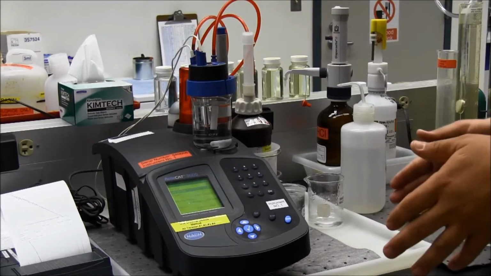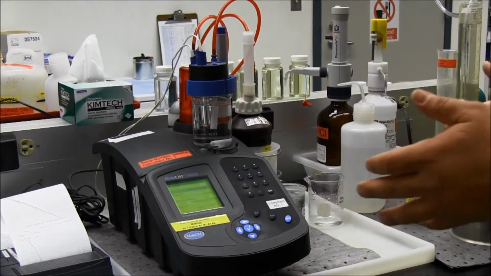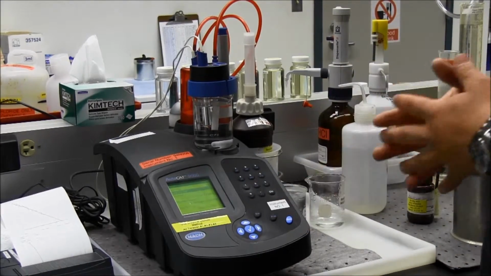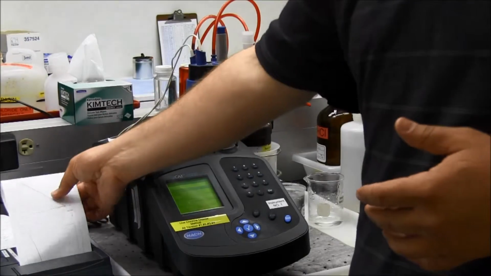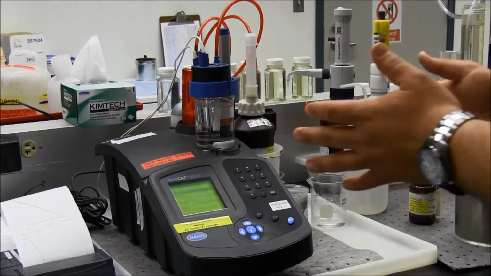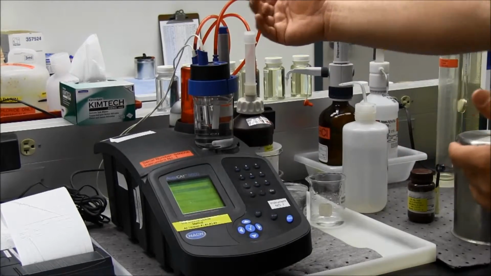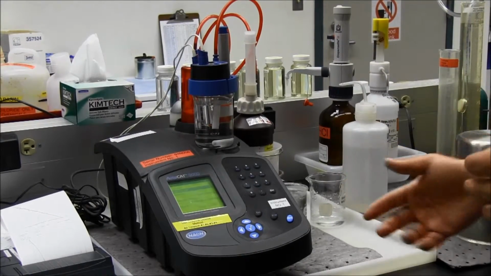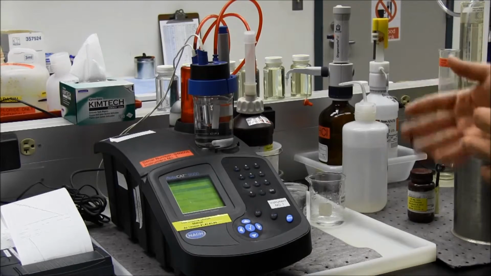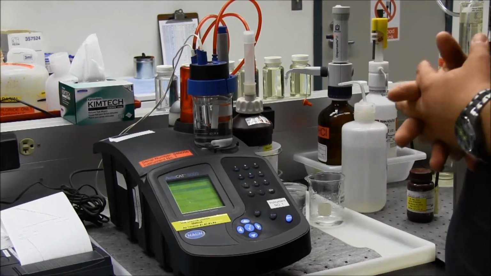So other than that, it's pretty straightforward to test. It's pretty easy to find out when you have a problem with the test, and it's generally always associated with an air bubble in the line, glassware not being clean, or you're not getting the correct dosage of your chemical.